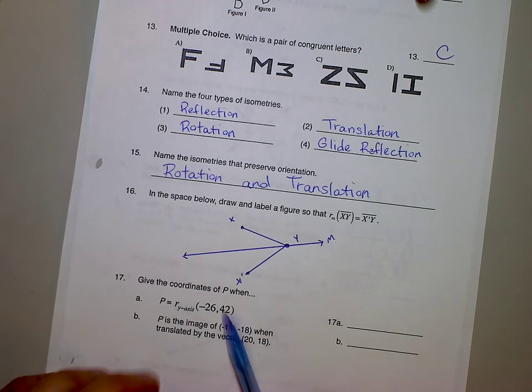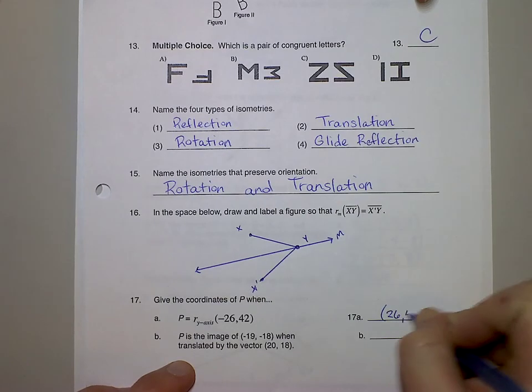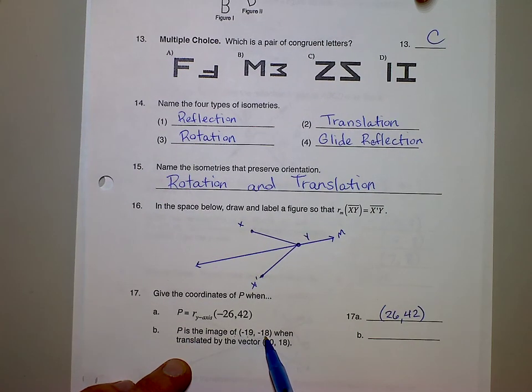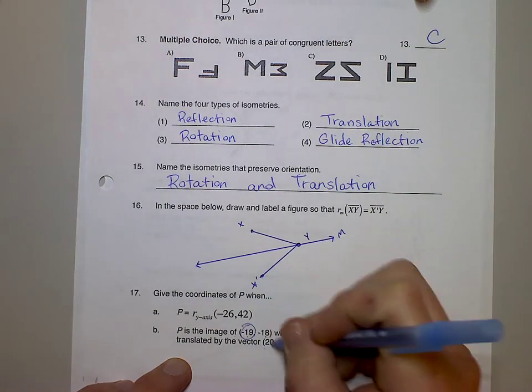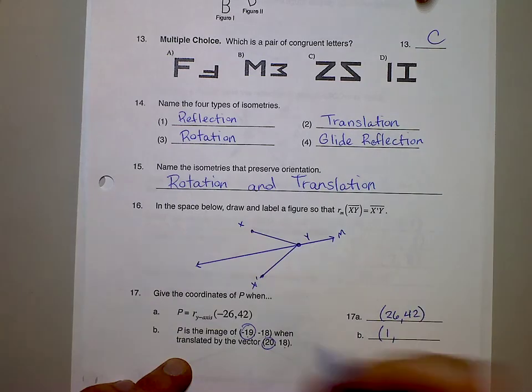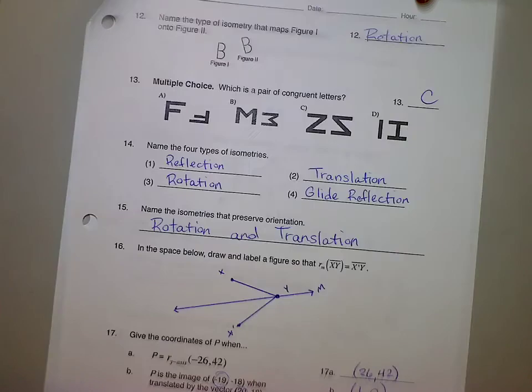Finally, number 17, last one. Give the coordinates of P when you reflect over the y-axis of negative 26, 42. Remember, if you reflect over y, that changes the x, so this would be positive 26, 42. And P is the image of negative 19, negative 18 when it's translated by the vector of 20, 18. In this case, you just add the x parts. So I have this point, and I translate it. So I add negative 19 and 20, that gives me 1. And I add negative 18 and positive 18, the y parts, and I get 0. So the answer is just 1, 0. That is the Unit 3 exam review.